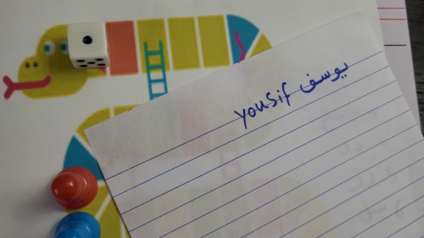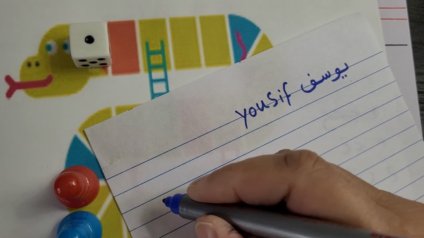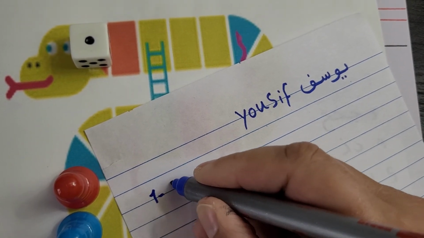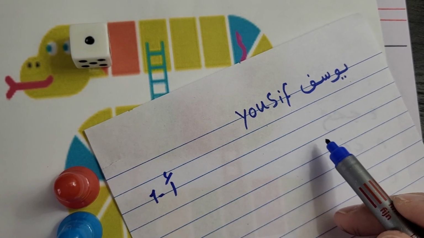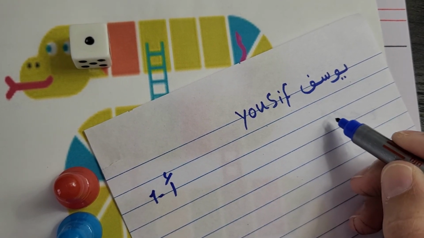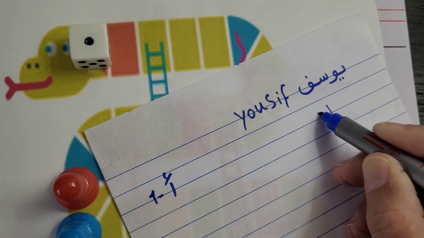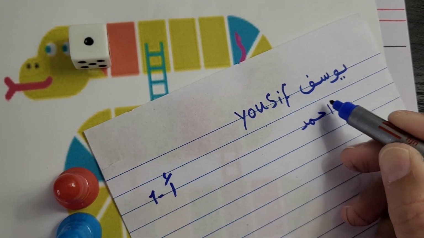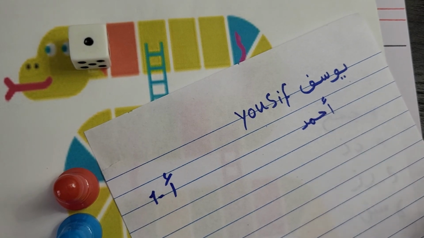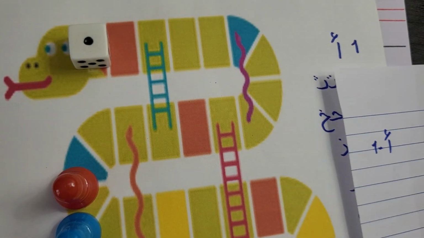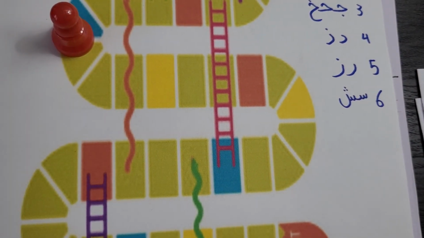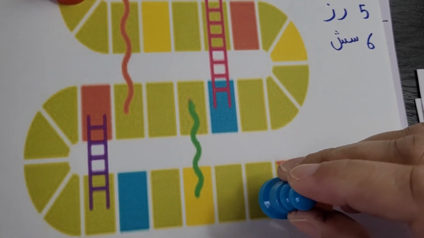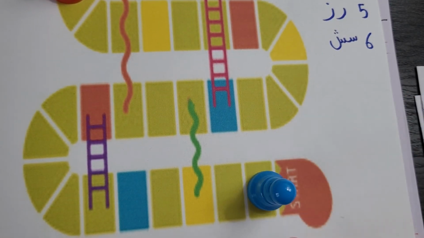Okay, so this is Yusuf. He played with number 1, Alif, and he needs to write a word with letter Alif. Let's say he chooses to write Ahmed, someone who is called Ahmed. Okay, now when he writes the word, he will put his piece here on number 1. This is the first block.